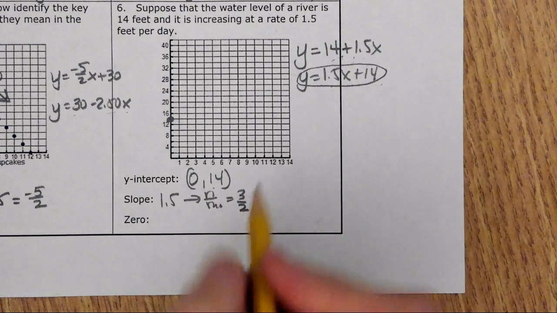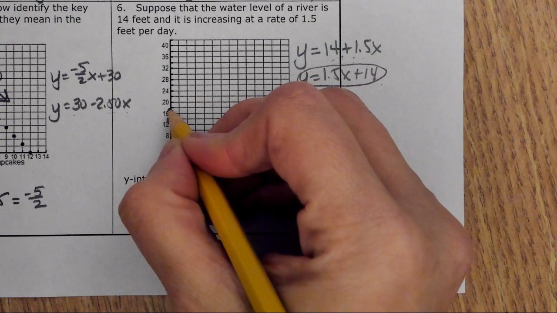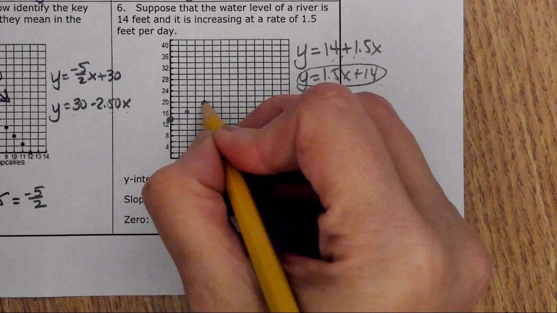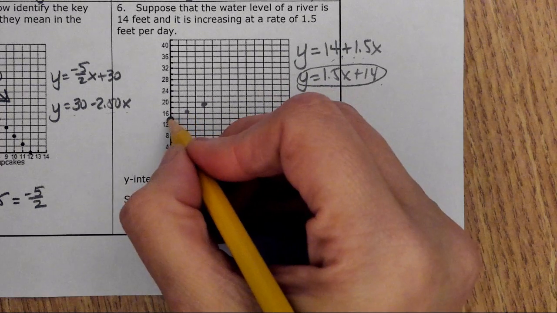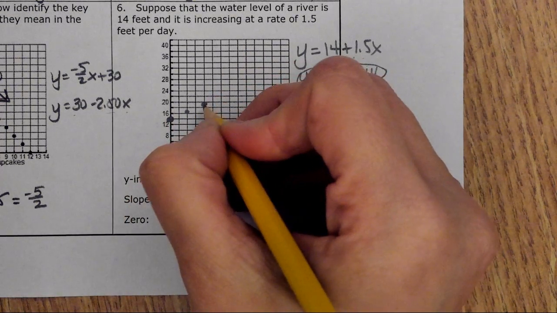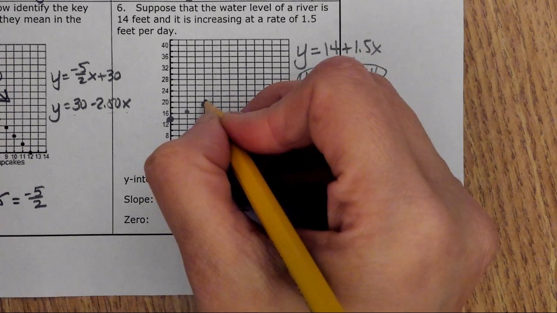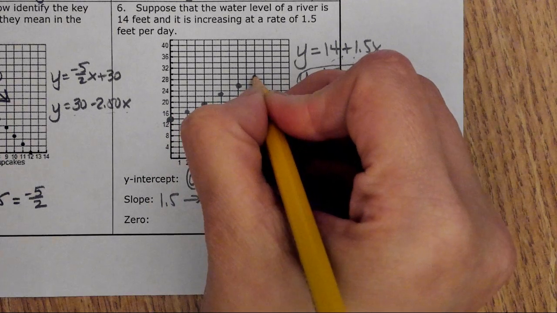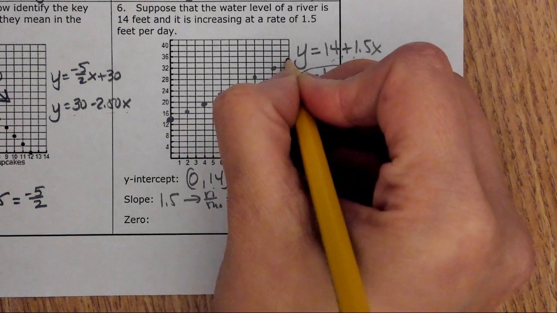All right, so 3 over 2, that means I'm going to rise 1, 2, 3. I'm going to have to go halfway, run 2. 1, 2, 3, run 2. Remember, I'm going up 1.5 because each of these little spaces is worth 2. And I'm just going to keep on going, and then we keep on plotting. We plot some more, we plot some more, we plot some more.